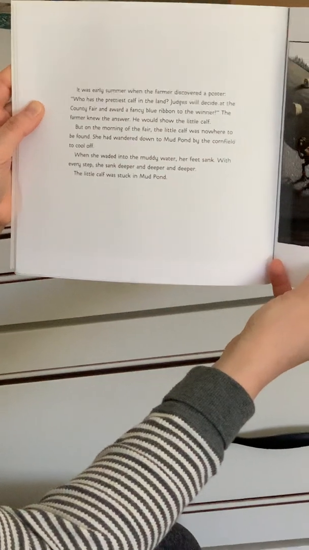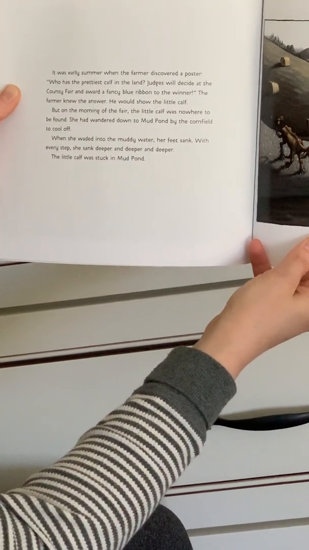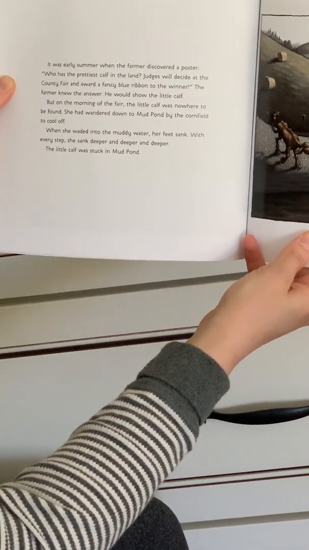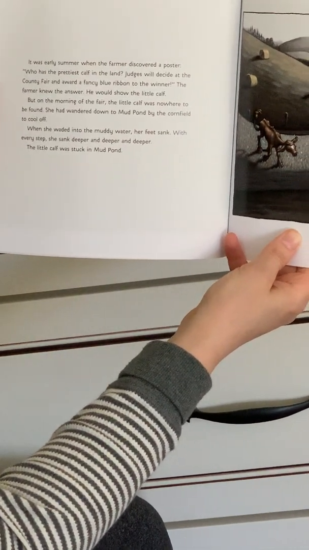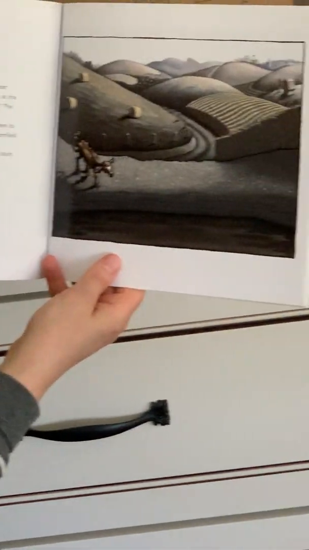But on the morning of the fair, the little calf was nowhere to be found. She had wandered down to Mud Pond by the cornfield to cool off. When she waded into the muddy water, her feet sank. With every step, she sank deeper and deeper and deeper. The little calf was stuck in Mud Pond.